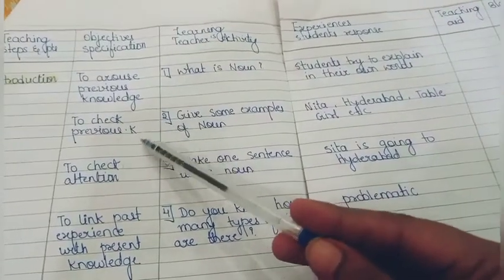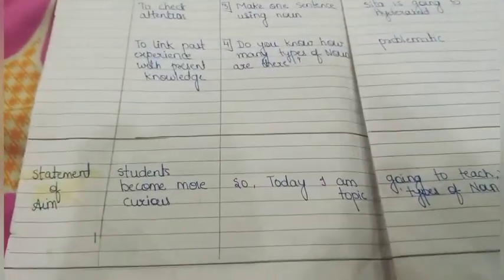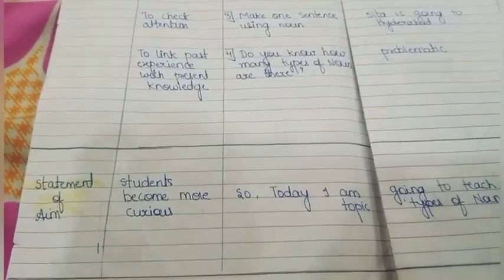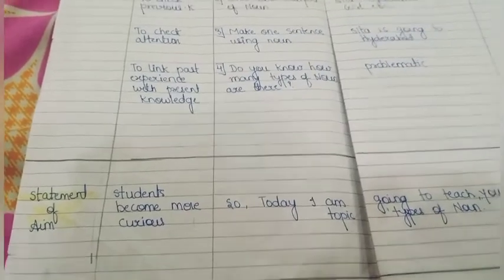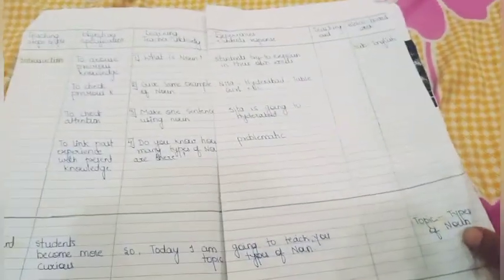Here you can see objectives and specifications. You can see here our objectives. After that we have to announce our topic. We have to say, today I am going to teach you the topic types of noun. Write it on the blackboard. You can see here the overall look of our lesson plan.